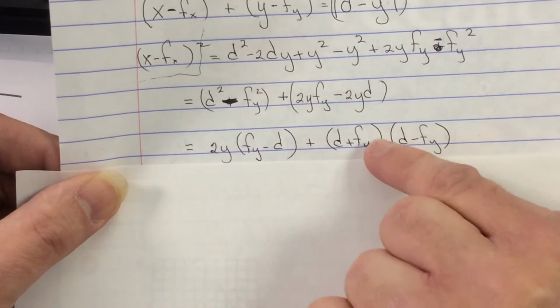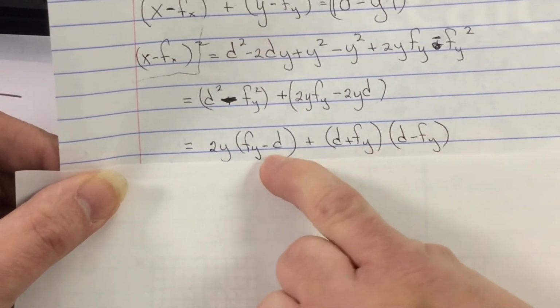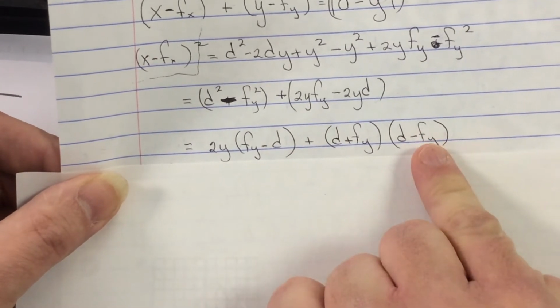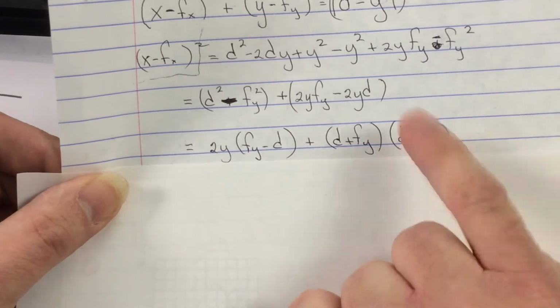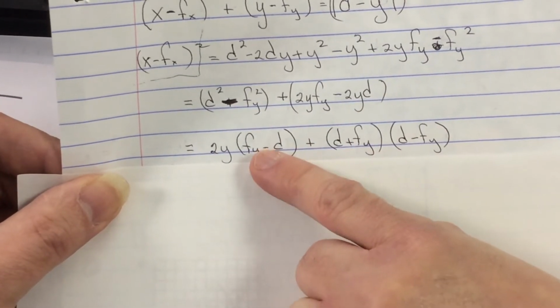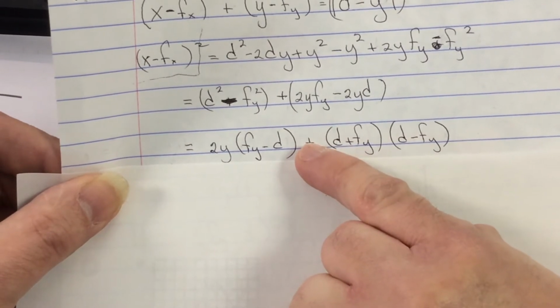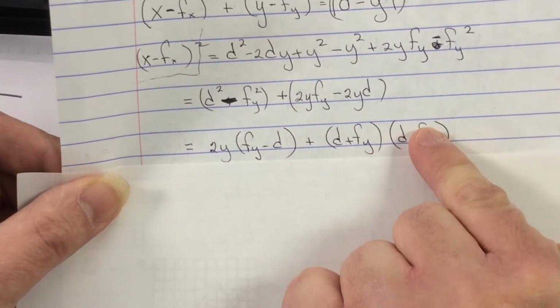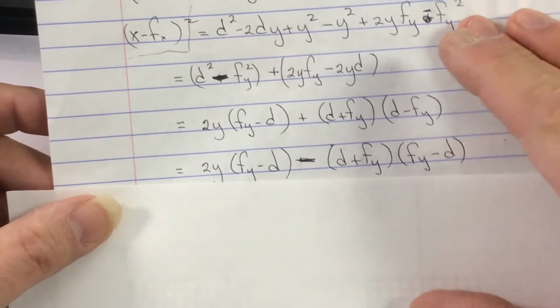So I can turn this into the product of the sum and difference of the square roots. Then I looked at this, and I looked at this, and I thought, if I multiplied this by -1, it would be the same as this, and I could factor that out too. But then if I made this minus and multiplied this by -1, that would turn out to be the same. That's the same thing.